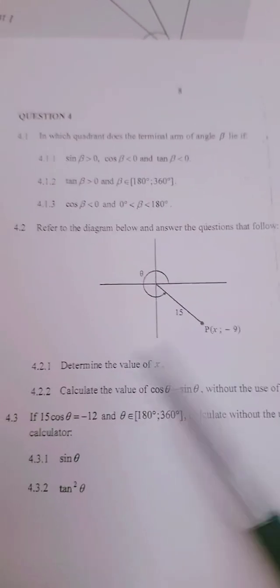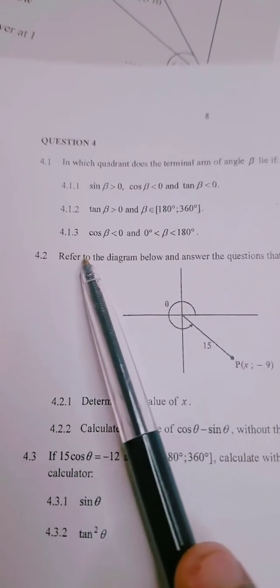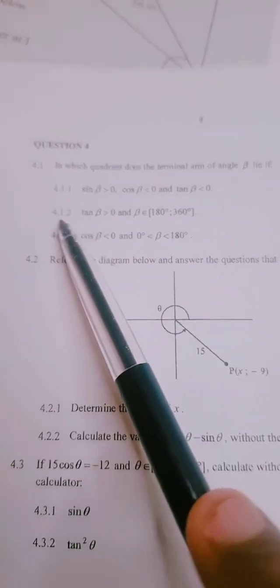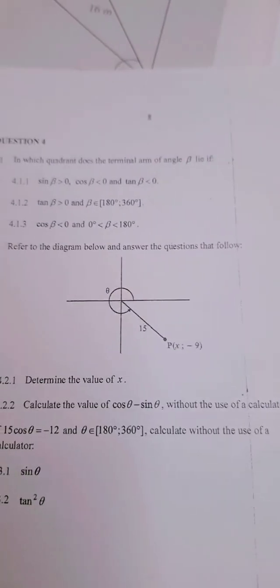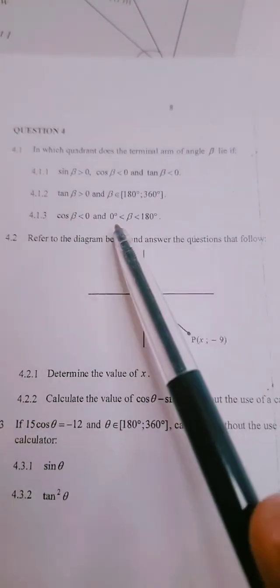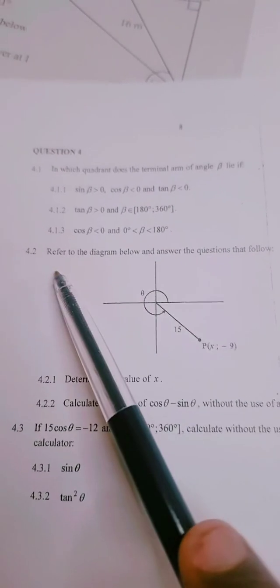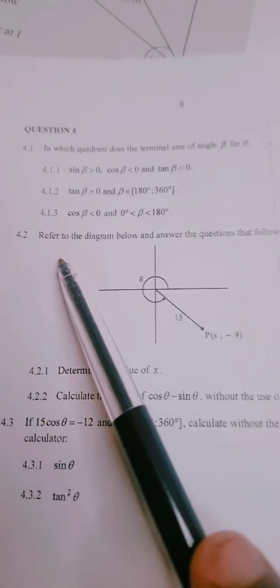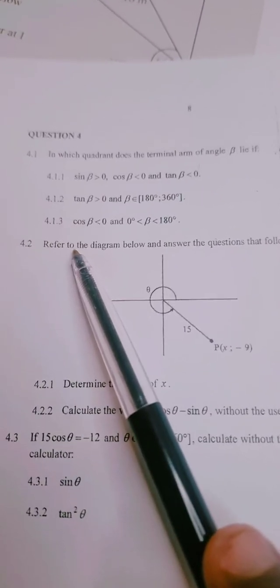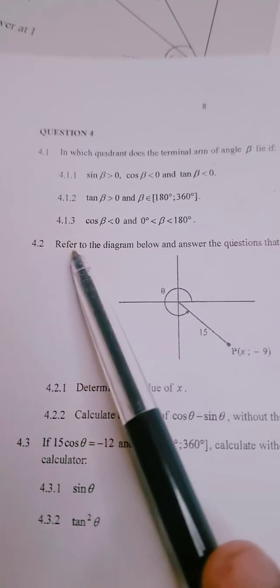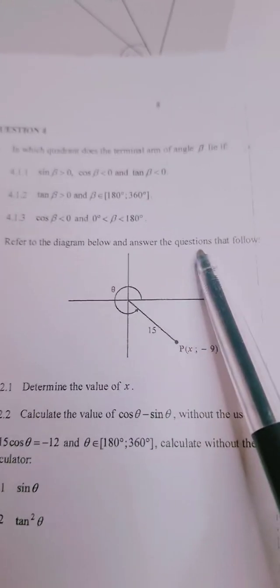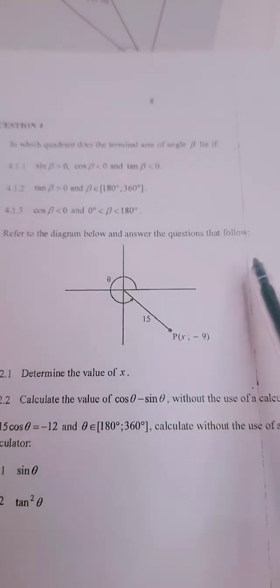Let's not waste any time. If we look at 4.2, we answered 4.1.1, 4.1.2, and 4.1.3 yesterday, so we're not going to repeat those questions. We're going to look now at 4.2. In that question, it says, refer to the diagram below and answer the questions that follow.